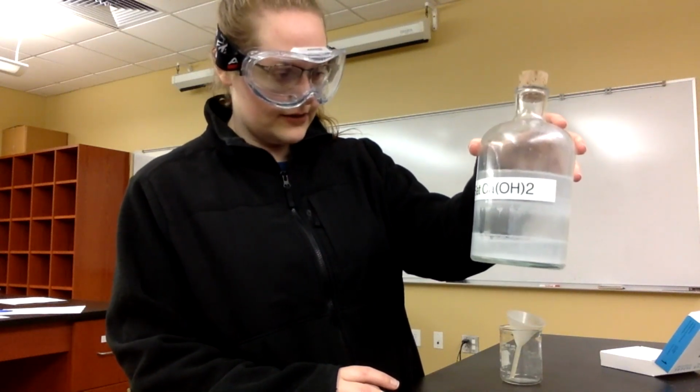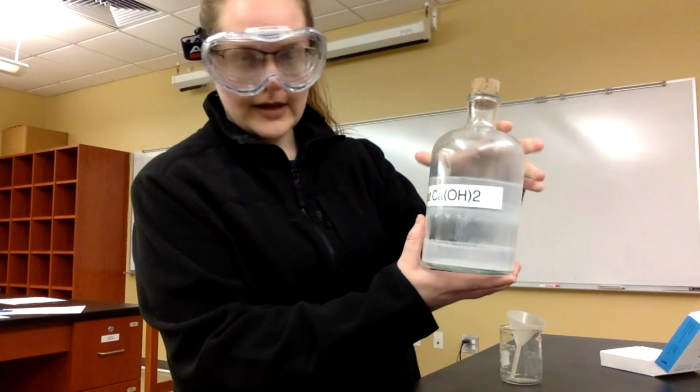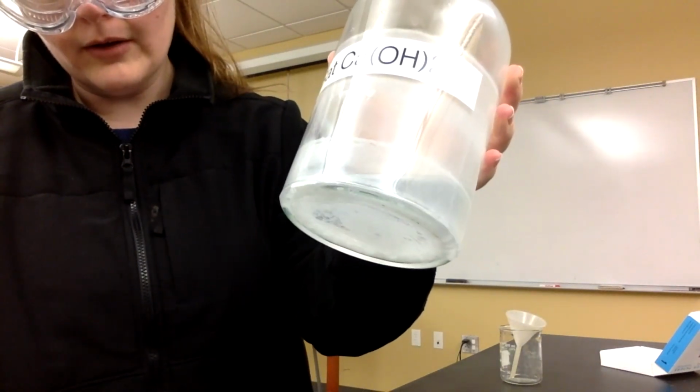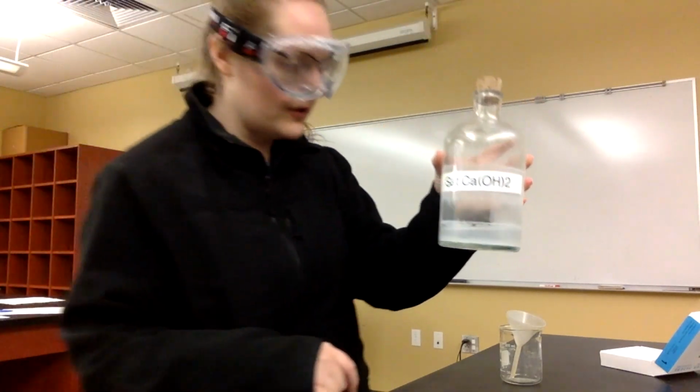In this experiment, we are going to determine the solubility product constant of a slightly soluble solid. That solid is calcium hydroxide, which is here in this vial. You can see that it's not clear. It's a milky white color, and if we look closely at the bottom, you can see that there's some white particulate matter down there at the bottom.